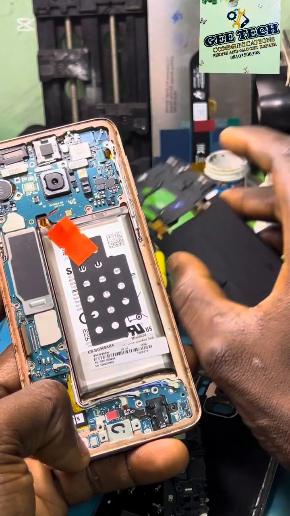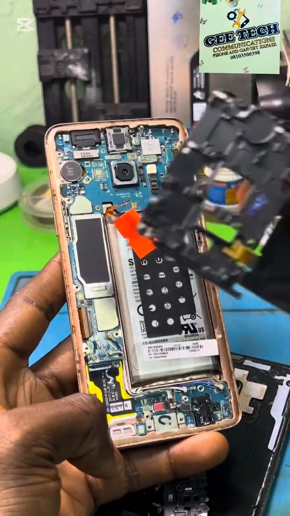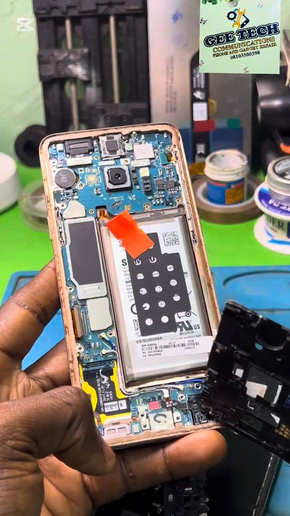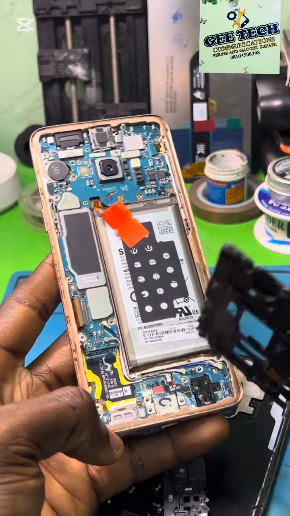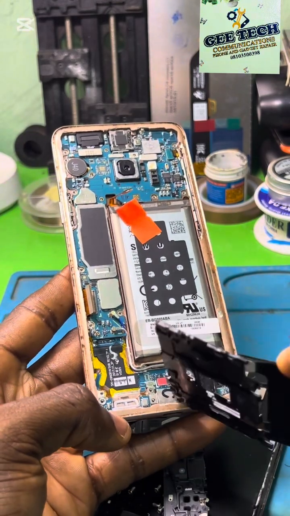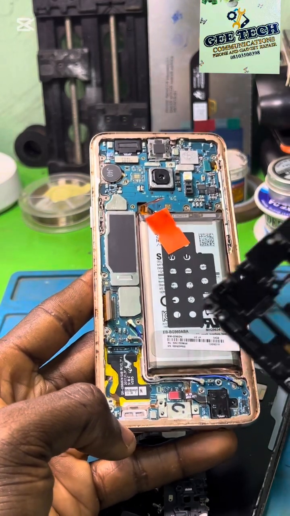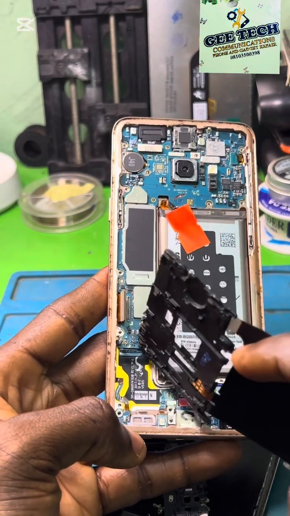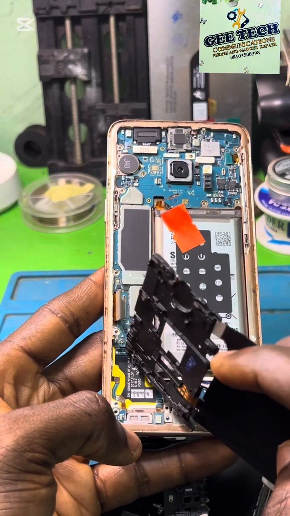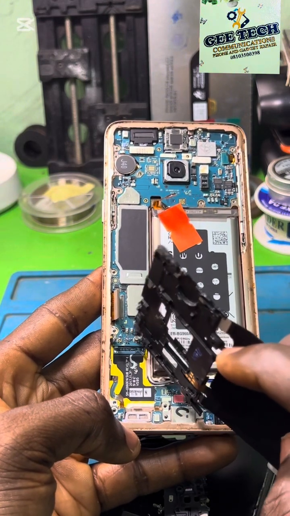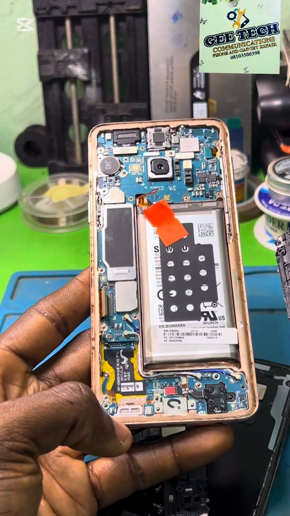And if you mean test here, either the problem is from here or from here. Now if it is from here, it could be from any component here, it could be from this terminal. Now if it is from the board, it could be from the IC. Even this FPC connector can cause it. If there is a short around this FPC connector, it can cause it.